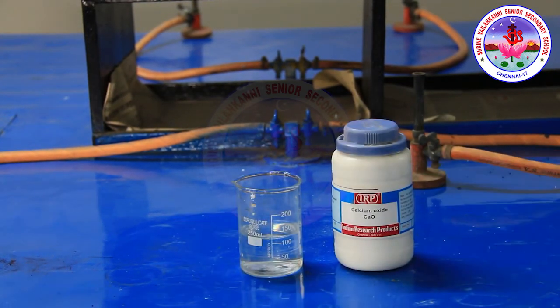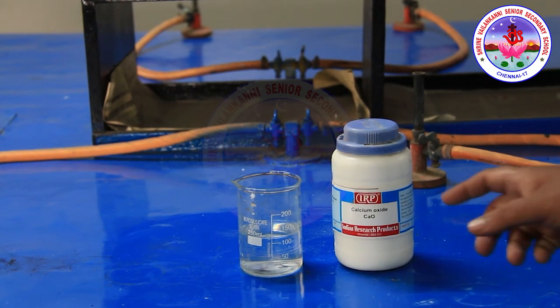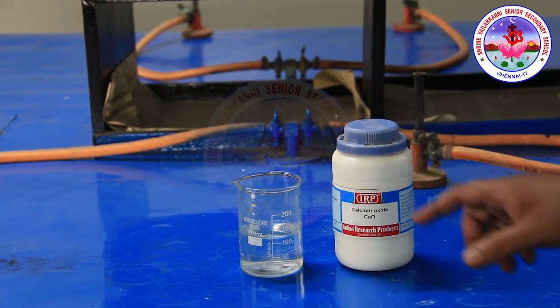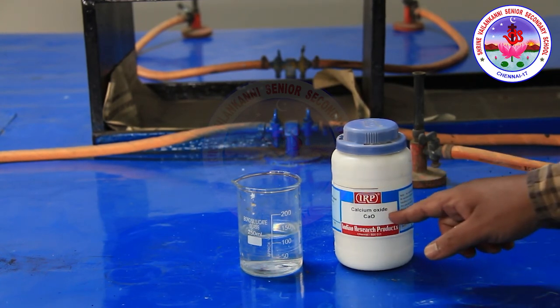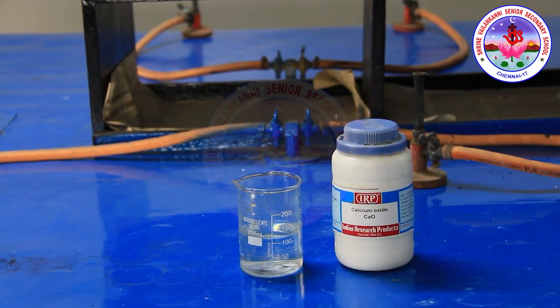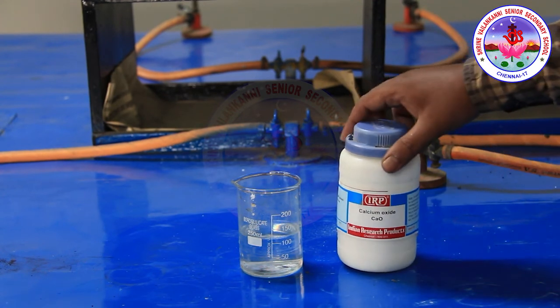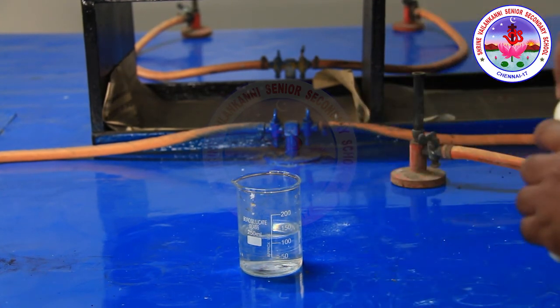Next is a combination reaction. In a combination reaction, two or more reactants give a single product. Here is the calcium oxide and this is water. Now I am going to dissolve this calcium oxide in this water. What happens is that slowly the temperature rises.